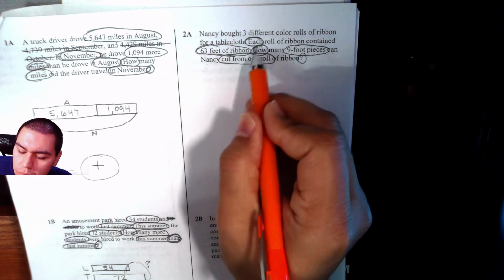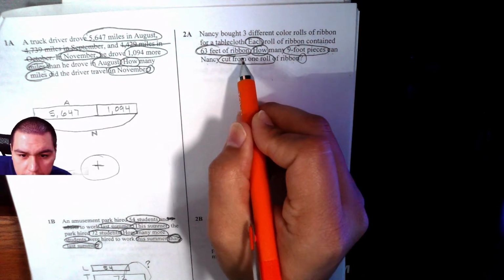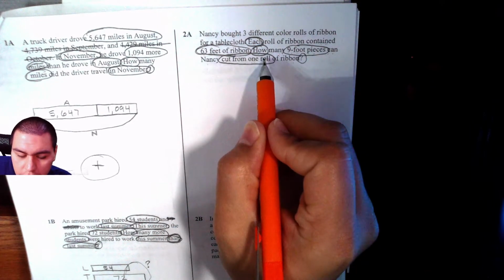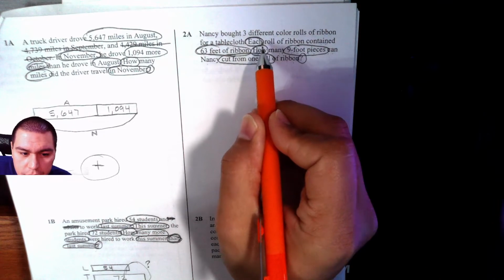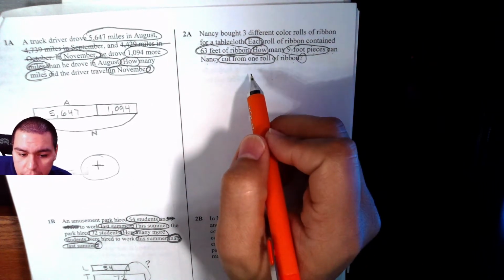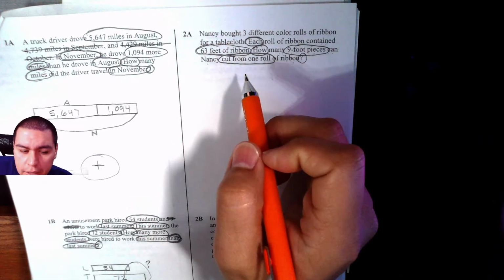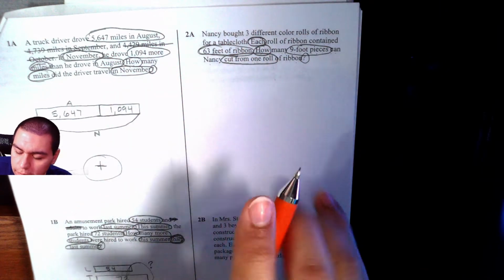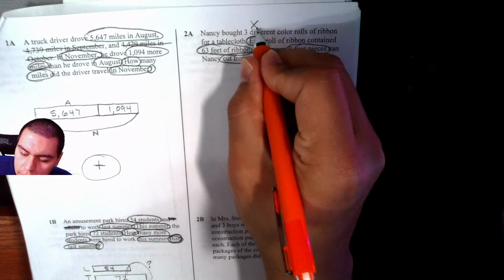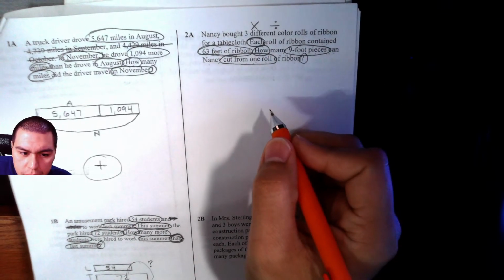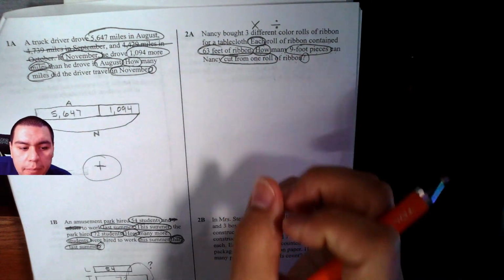If they use the word each for something that we need, like in this case, we needed the feet of ribbon, and they use the word each, I want you to automatically start thinking of 2 operations: multiplication or division. That is a big, big, big clue.